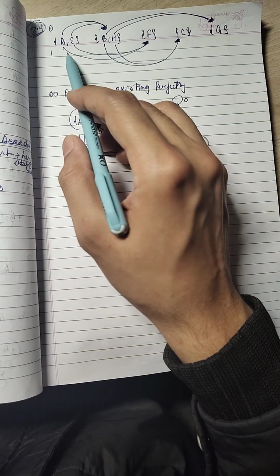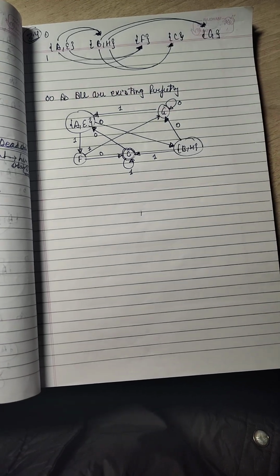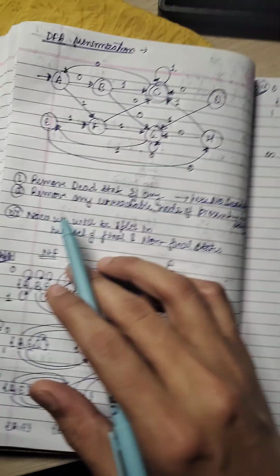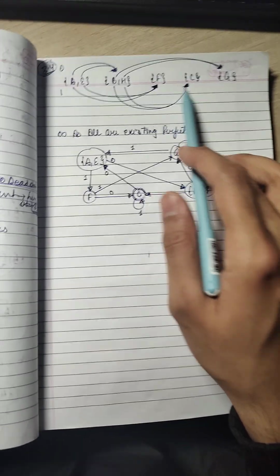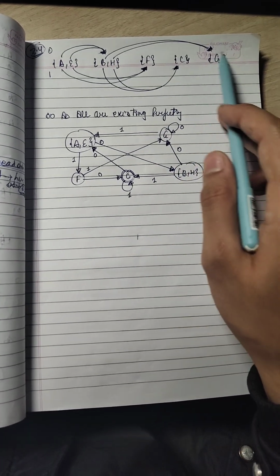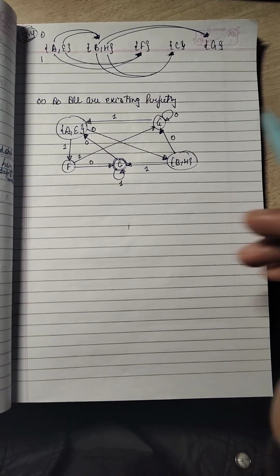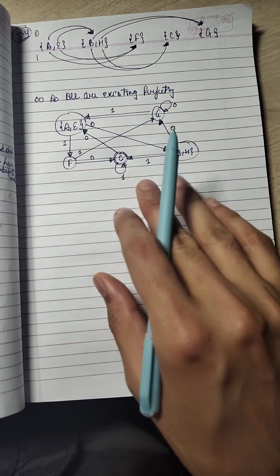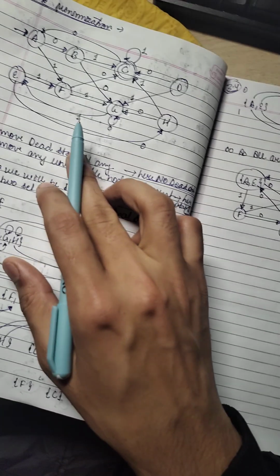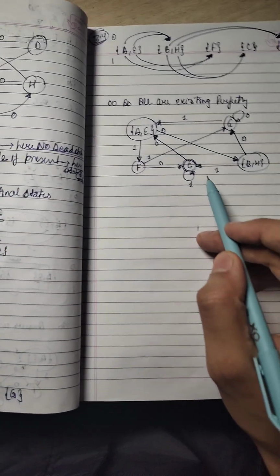Hence the minimum number of states required to represent this DFA is 1, 2, 3, 4, 5 states. And also note that there is no need to check the single state. Here this is the minimized DFA created. This DFA is minimized to this DFA.